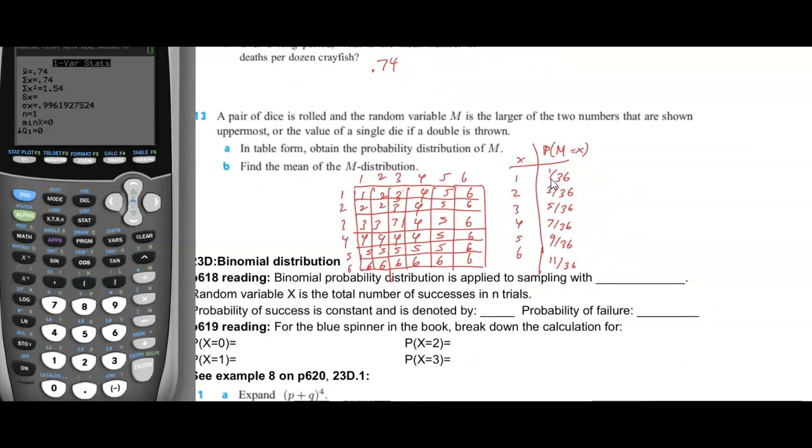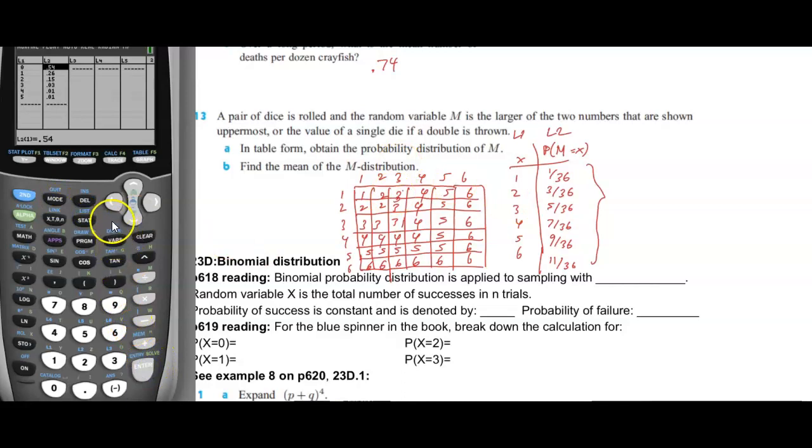So now what we're going to do is put this into L1 and L2 in the calculator and add them all up, find the average. So that would be stat edit. And on the left, we're going to put 1, 2, 3, 4, 5, 6. I'm going to type this in, and then I'm going to come back. Okay, put the data and the probabilities in here, and then I'm going to do stat calc 1 var stats. L1, L2, calculate. So my mean would be 4.47.